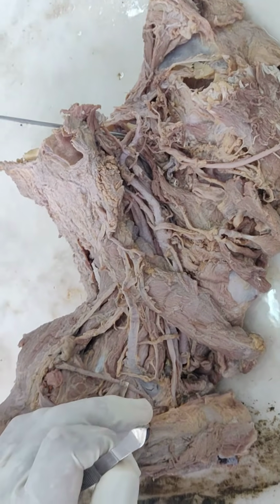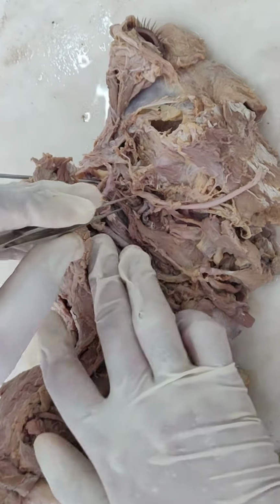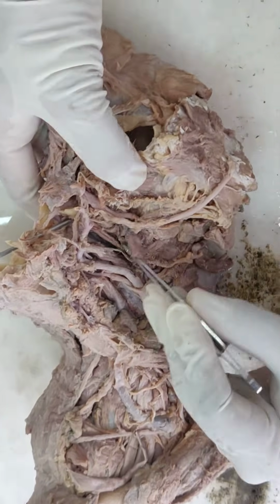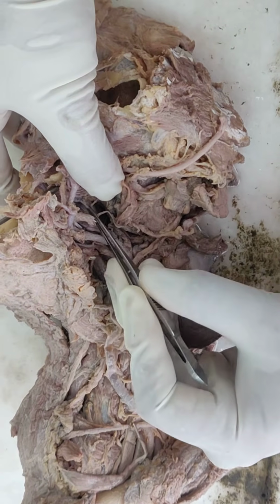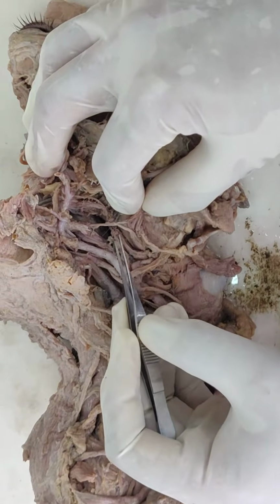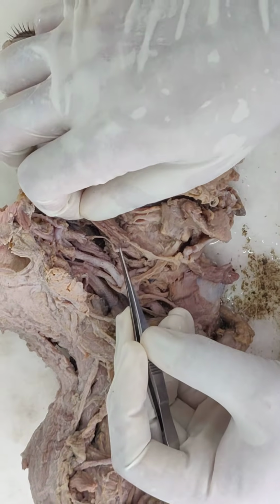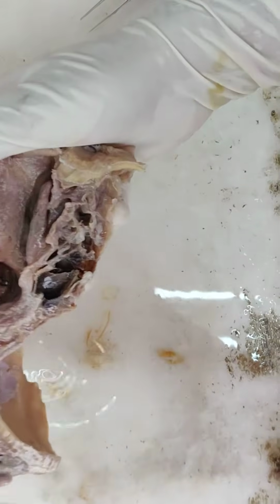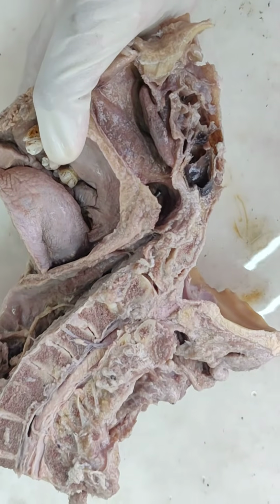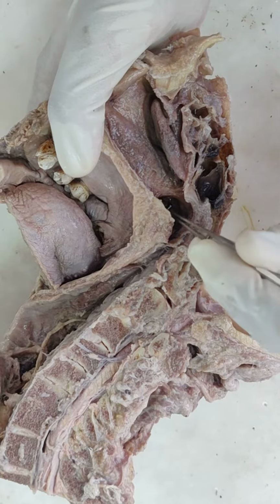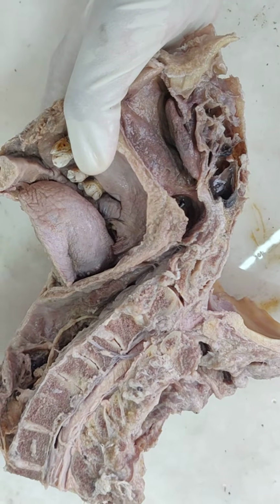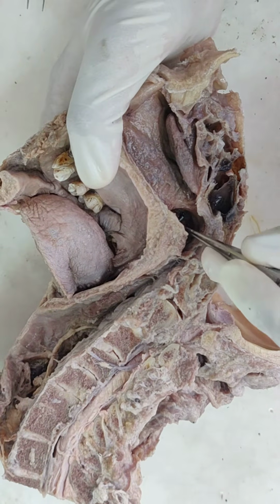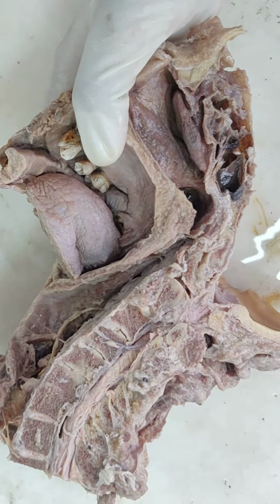The entire tube is supplied by branches from the glossopharyngeal nerve, just below the stylopharyngeus. Here you can see this is the glossopharyngeal nerve. The pharyngeal part, where there is the opening of the Eustachian tube, is supplied by the pharyngeal branch of the pterygopalatine ganglion.